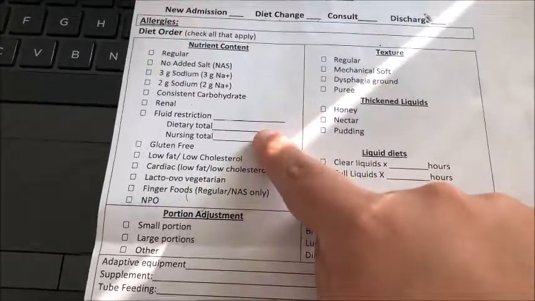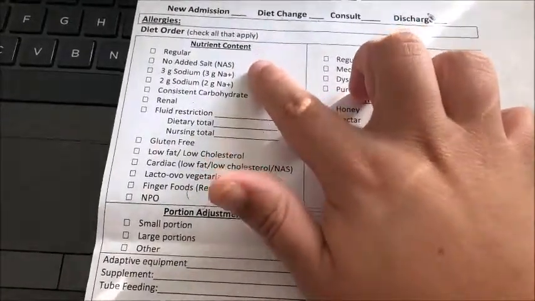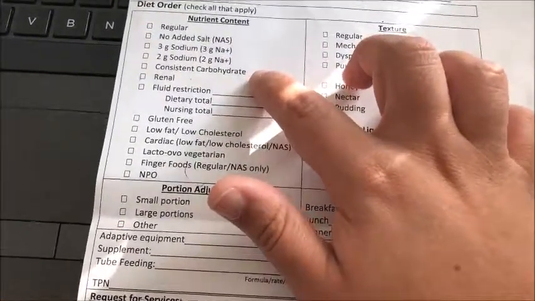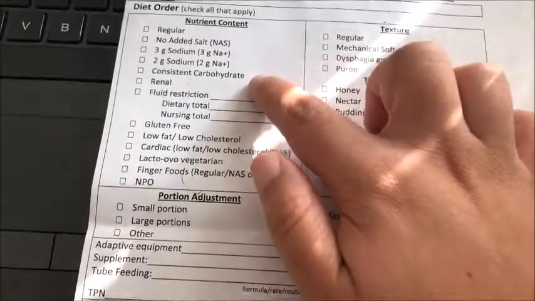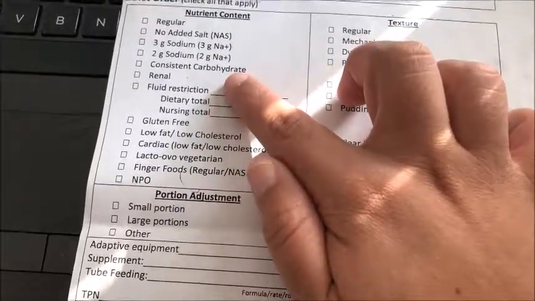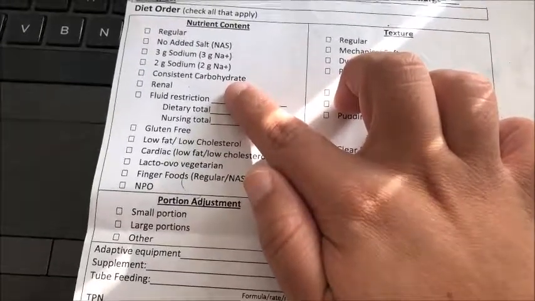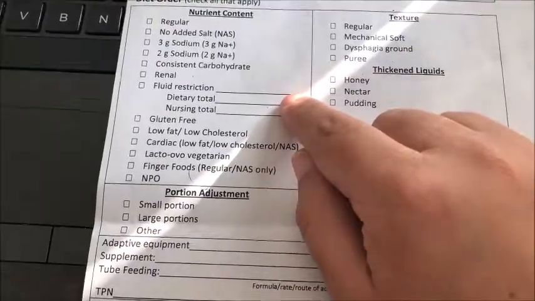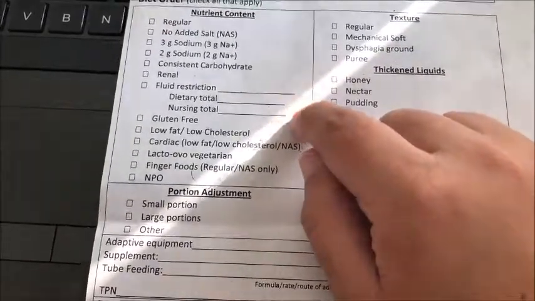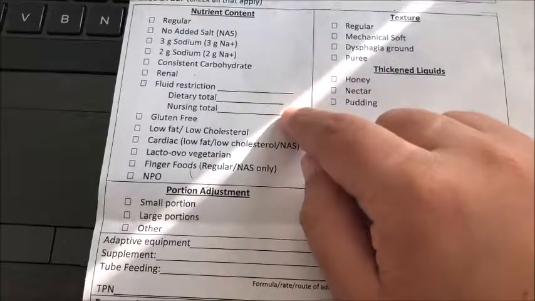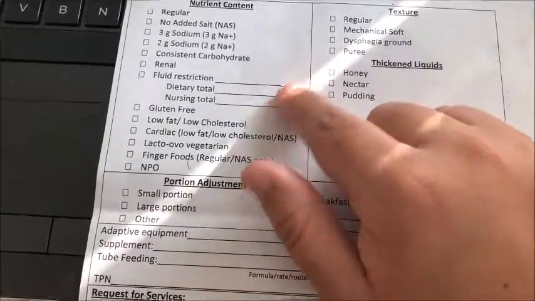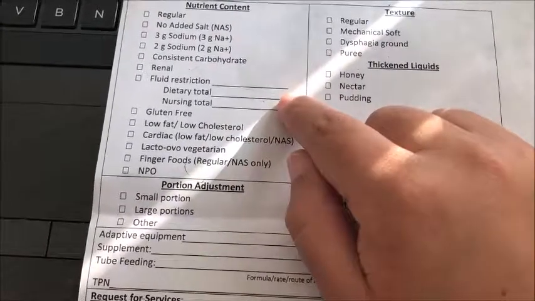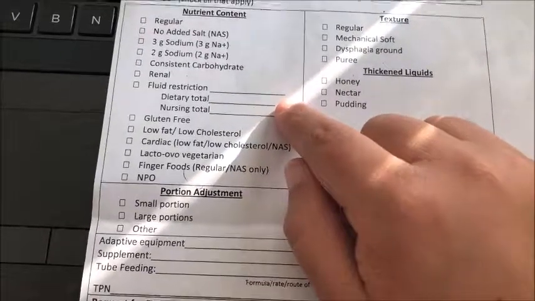And then these are going to be the nutrient content. So you have your regular diet, no added salt, 3 grams of sodium, 2 grams of sodium, your CCD or consistent carbohydrate diet, renal diet, which is obviously for people who have kidney issues, and then you have fluid restrictions, and then the dietary total is going to be the total from their tray. So the nursing total is going to be what is available to give to the patient after they've had their meal trays. Now, not everybody who is on a renal diet has a fluid restriction. It just depends on the person and if they're retaining fluids.